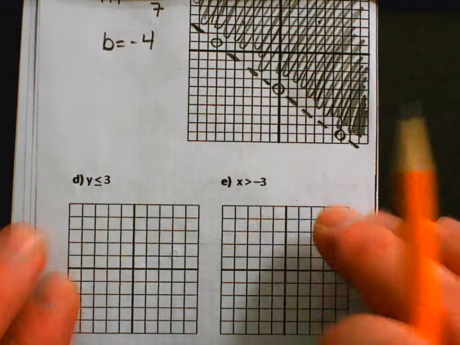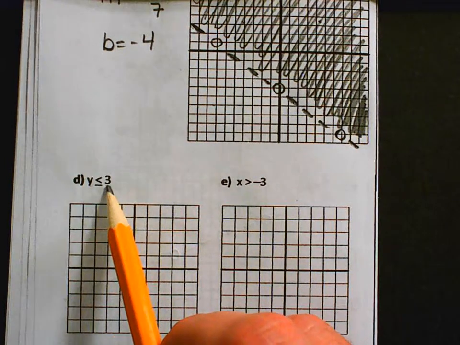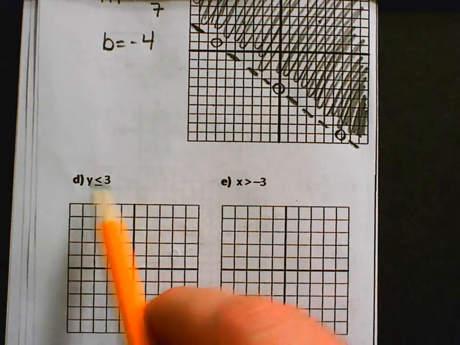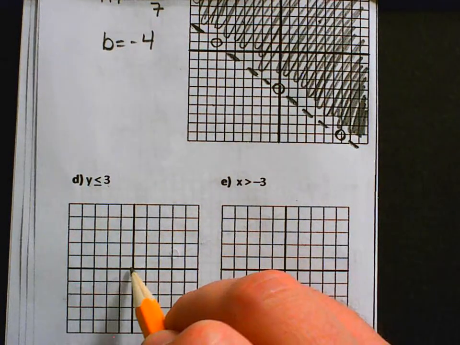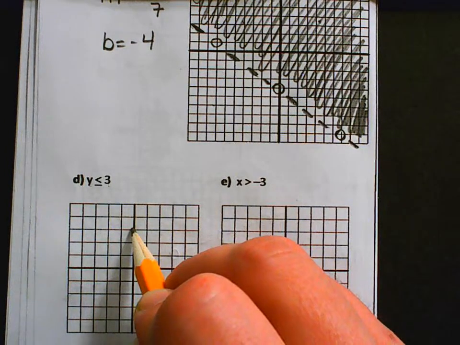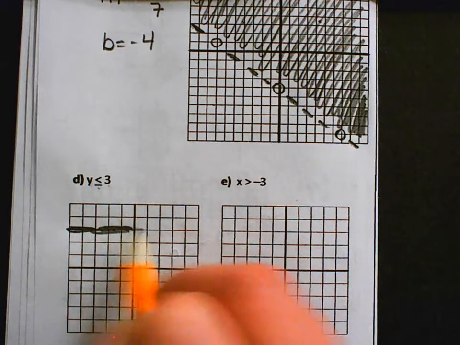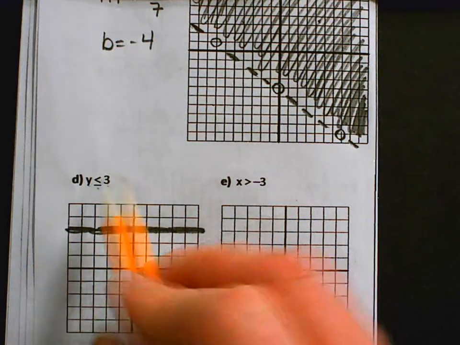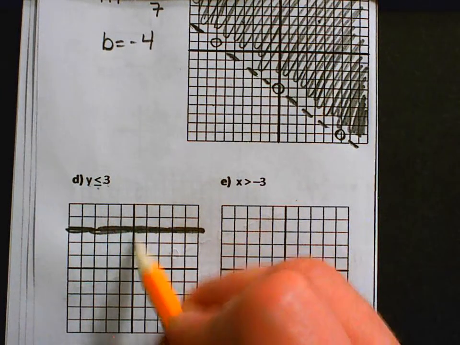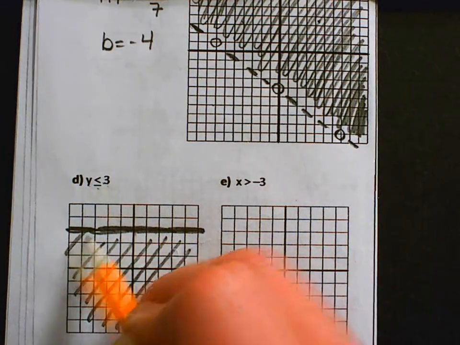Here we have those graphs where you have a letter and a plain number. If you remember, if you have y and a plain number, you're going to go to y at 3: 1, 2, 3. And you're going to draw a horizontal line. In this case, it's going to be a solid line. This is saying to shade below the line, or less than 3. Numbers less than 3 would be below the line. So this would be my graph.